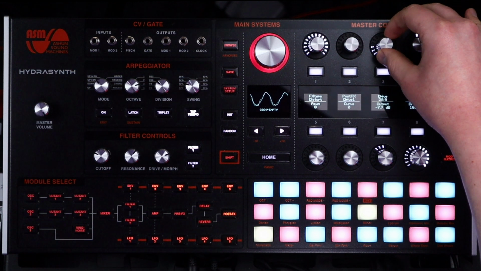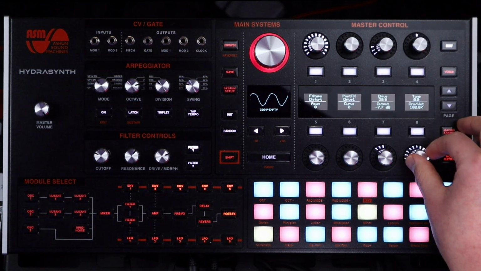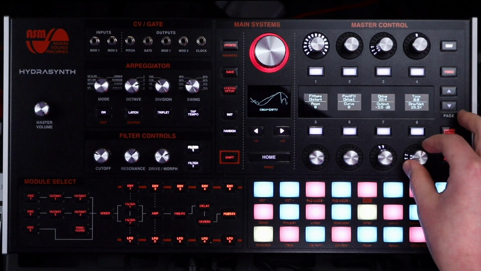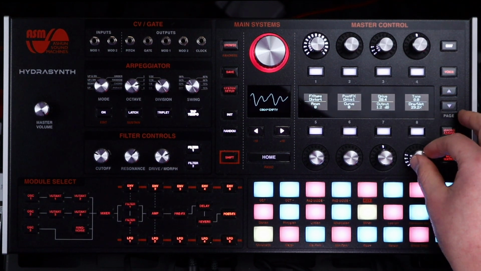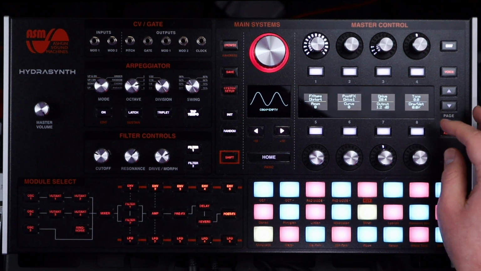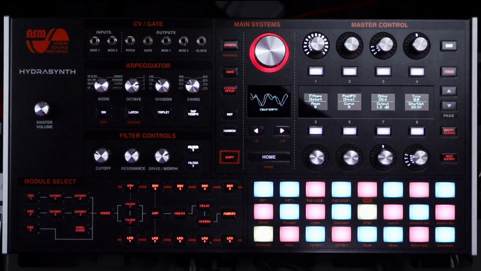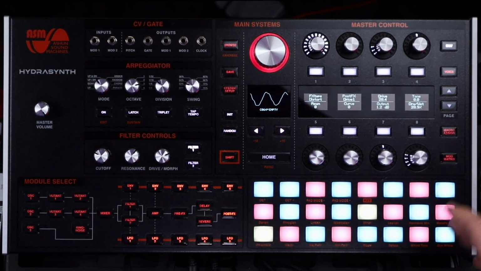Let's set it quite low, and then bring that wet down. Bring the output up. Around there works quite nicely. Just adds a little bit of saturation there and brings everything together.